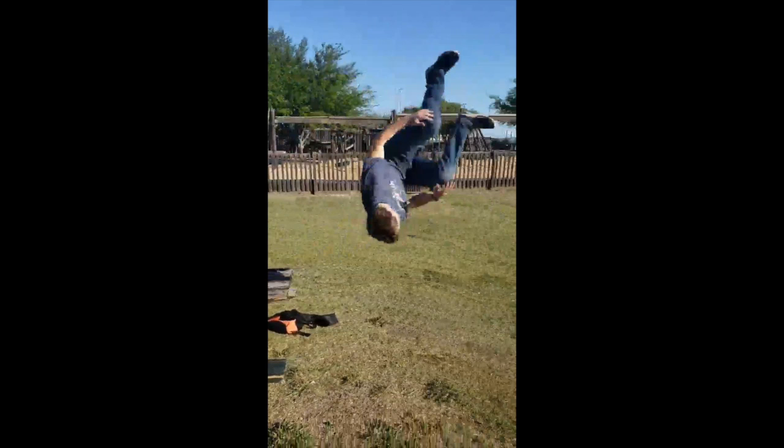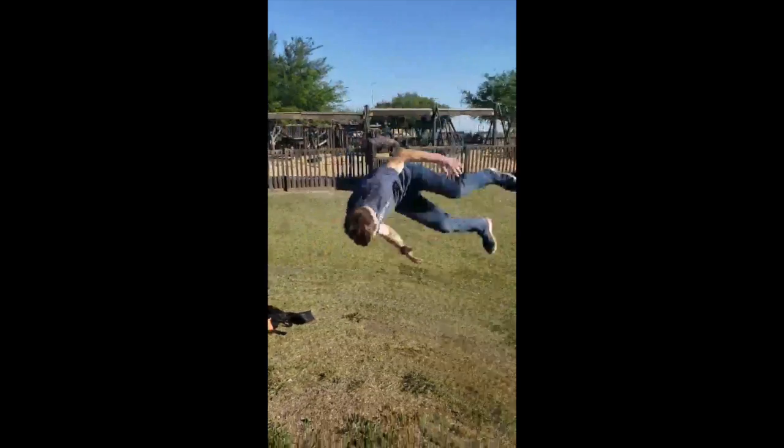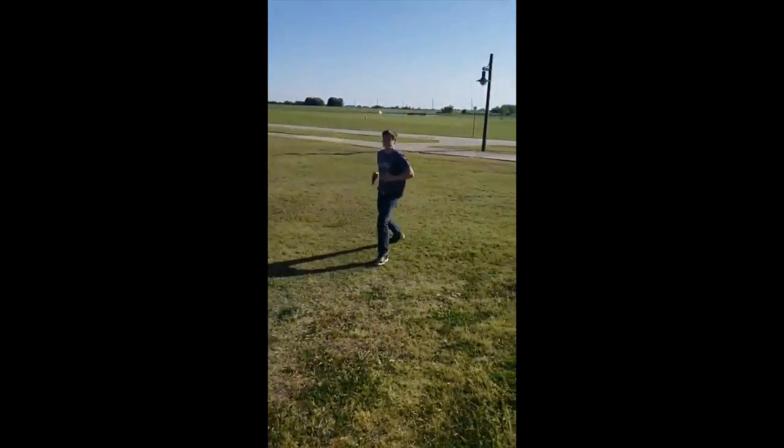You'll notice that my tuck isn't very tight. I barely bring my knees up to my chest. And the reason is because I don't need to rotate that fast. If I was doing a side flip on the ground, I would need to rotate fast because I would come into contact with the ground soon. There you have an explanation of rotational inertia in a side flip.